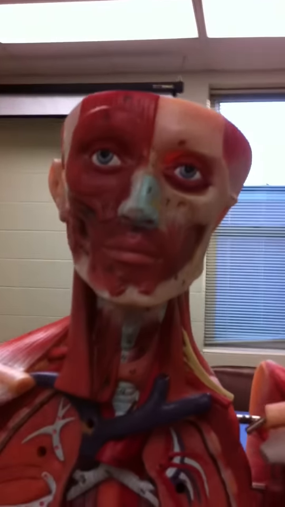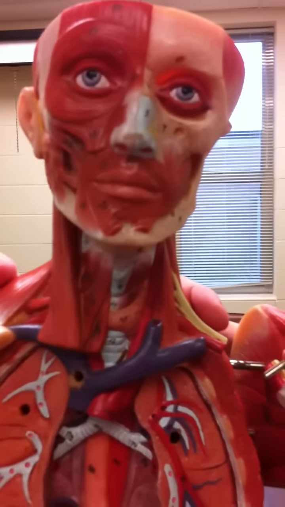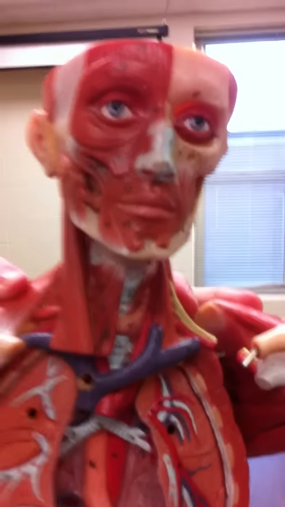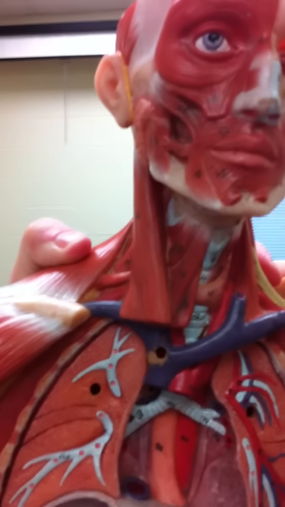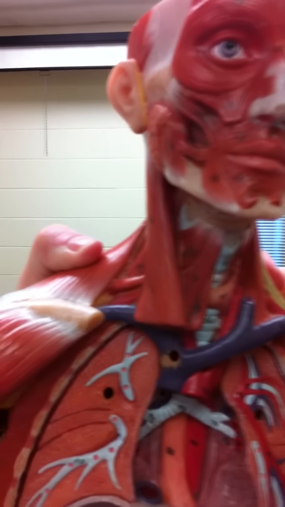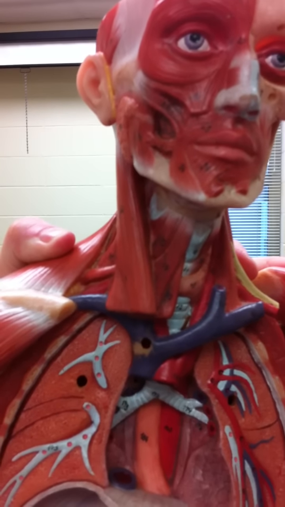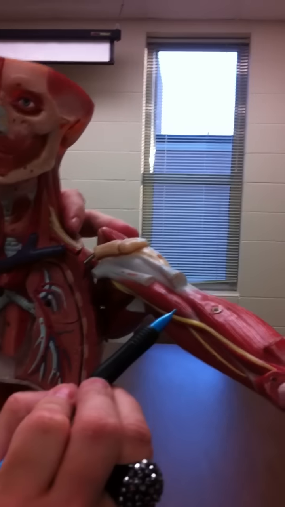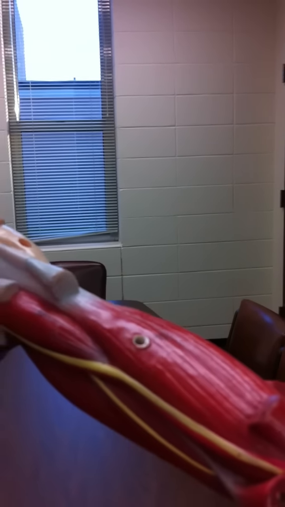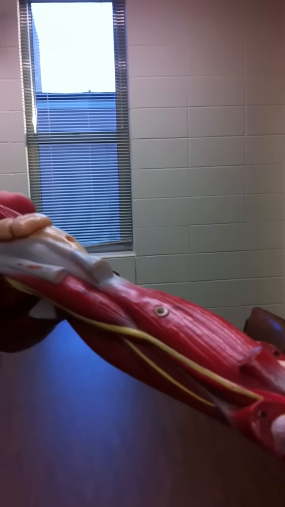Next is the sternocleidomastoid, which is located right here in this area. One side contracting turns the head to the opposite side. Both sides contracting flexes the head and pulls the head to the chest and raises the sternum. Next is biceps brachii, which is right here. It flexes the forearm at the elbow.